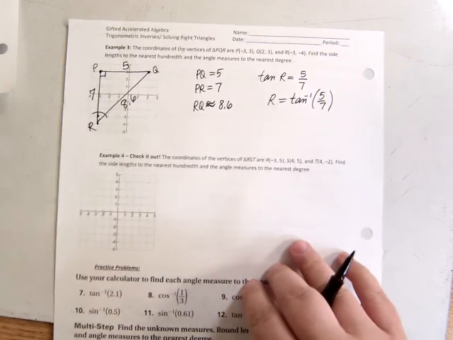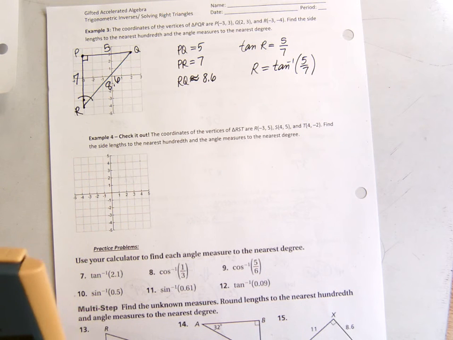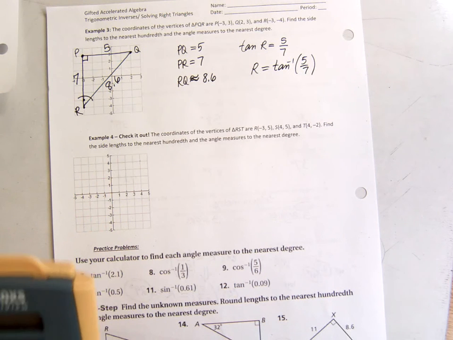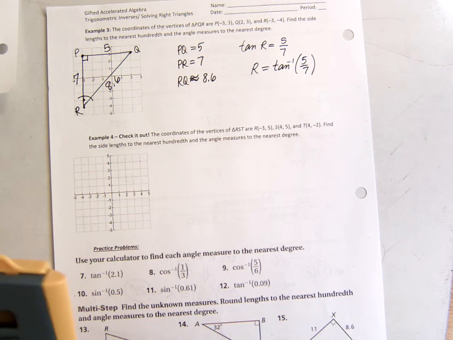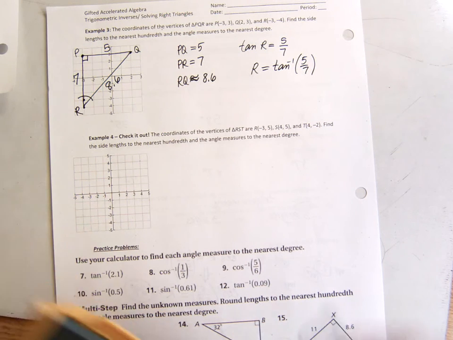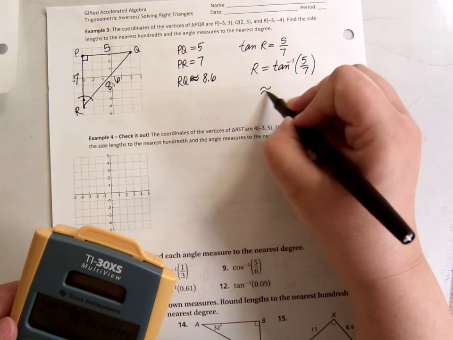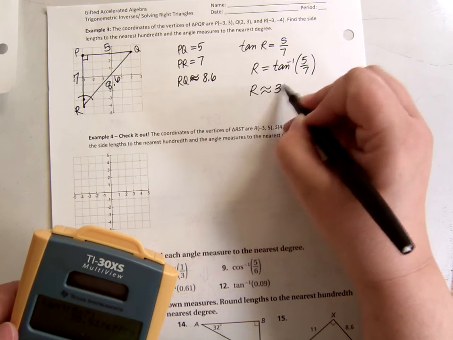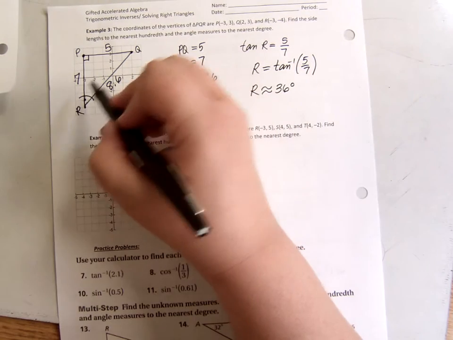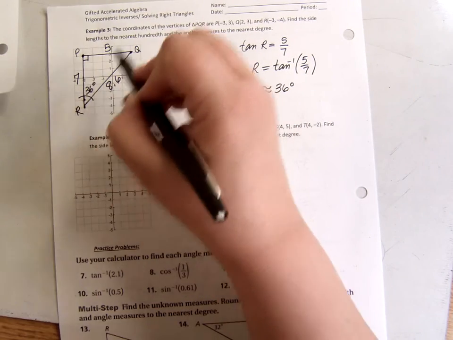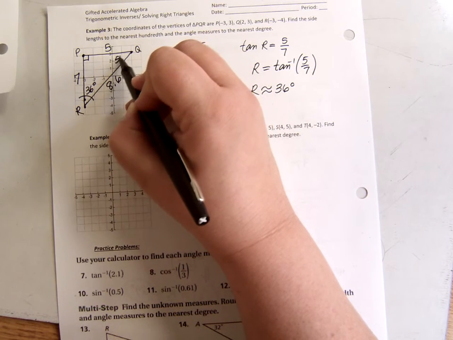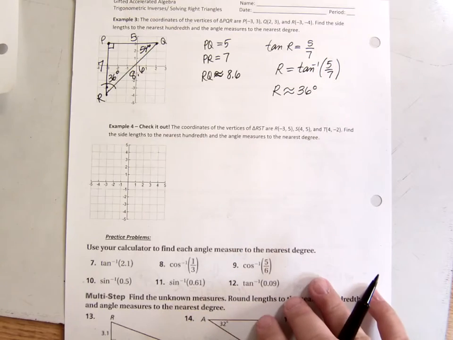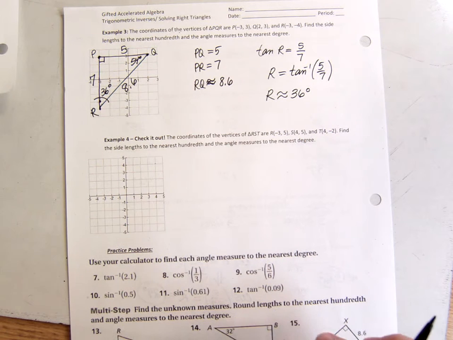So in my calculator, I'm going to do inverse tan of 5 over 7. Inverse tan, 5 over 7, gives me 35.53, so that's about 36 degrees. So R is about 36 degrees. This is 36 degrees. Then this one up here is 54 degrees. And I have solved my right triangle. Remember, solving your right triangle means finding all the missing side lengths and all the missing angles.